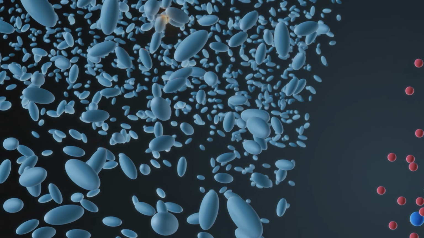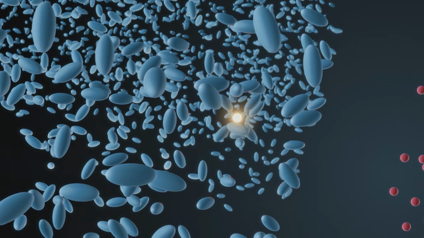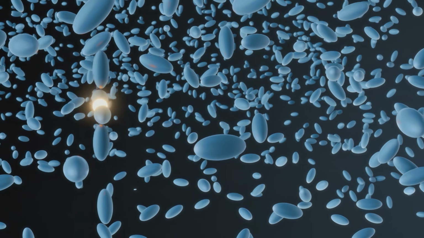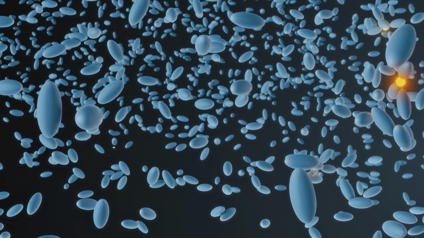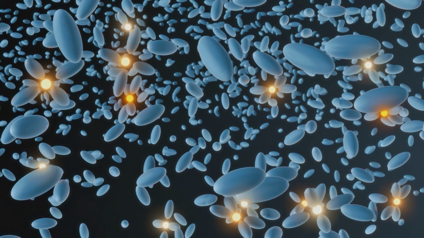The next component to look at after the cathode is the electrolyte. After the sodium ions leave the cathode, they form what's called a solvation shell made of ions from the electrolyte solution that allows them to float through the electrolyte mixture.